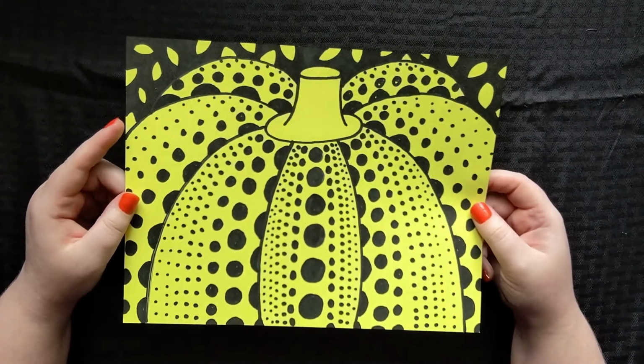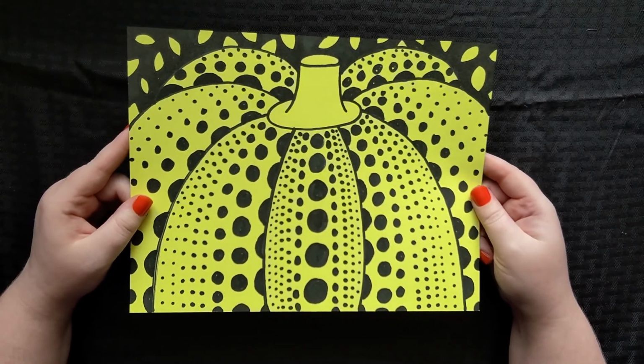And make sure, if you can, to go visit Yayoi Kusama's Infinity Room at Crystal Bridges.